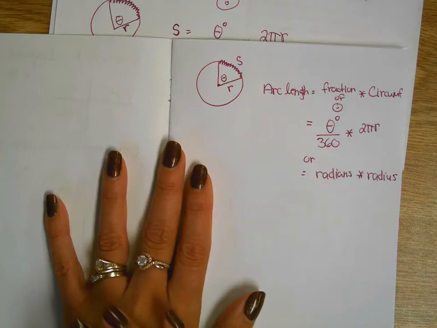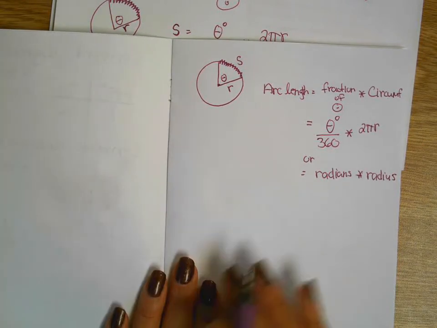And then we're going to put area on this page too, on another day or two, probably Monday.